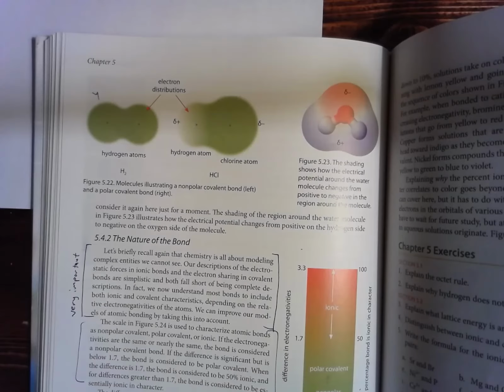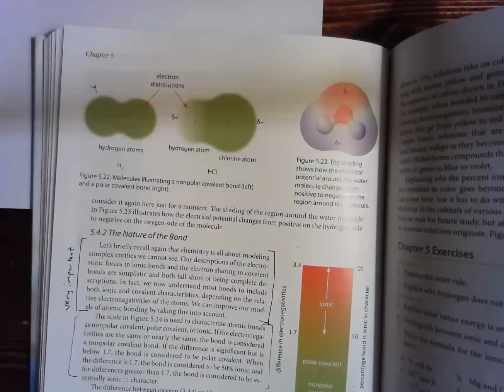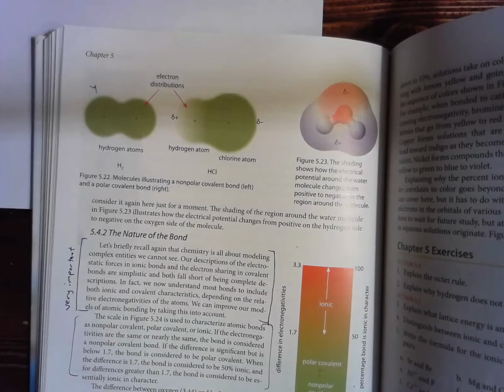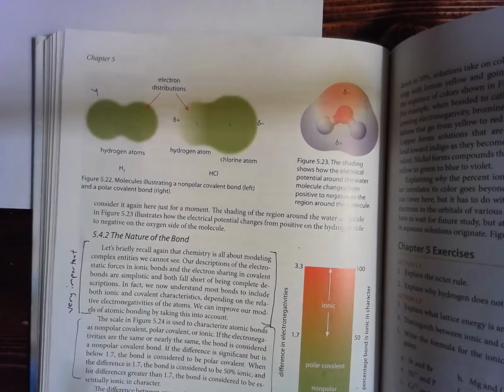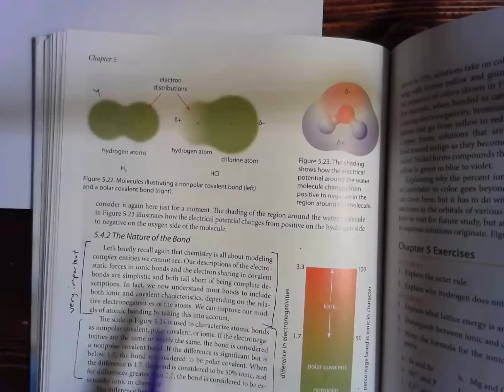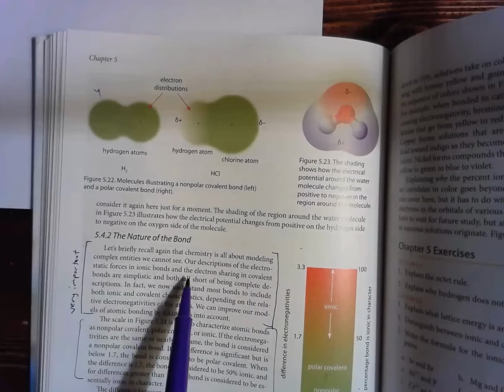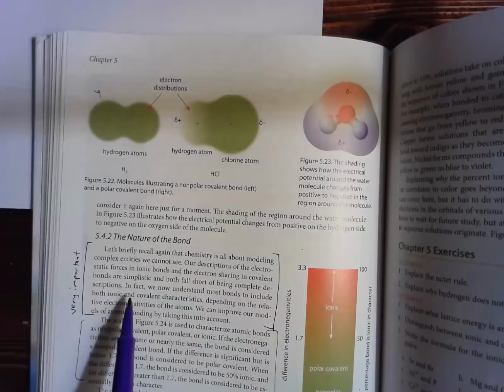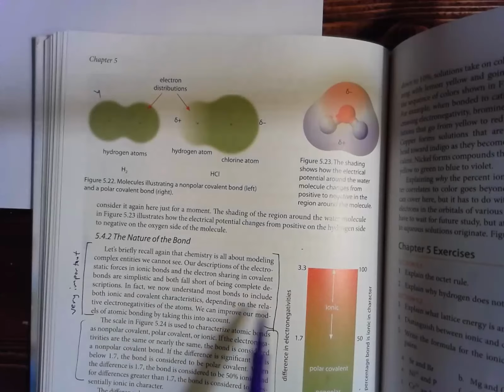All right. So here is a sort of topic that's going to show up on a test right here. I even wrote very important when I was reading through this earlier. Okay. So we want to note something here that our descriptions of the electrostatic forces in ionic bonds and the electron sharing in covalent bonds are simplistic and fall short of being complete descriptions.